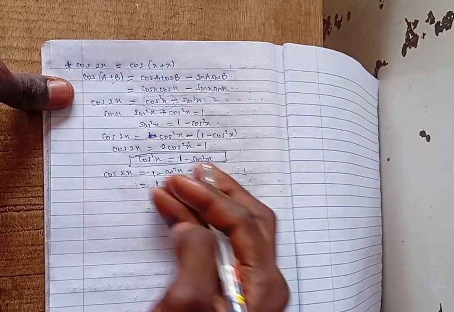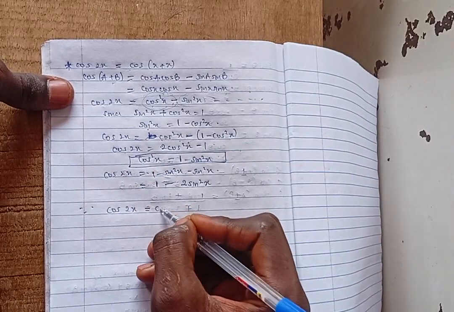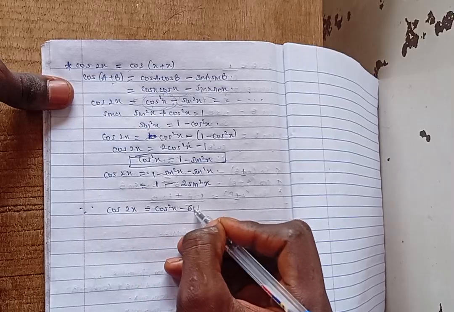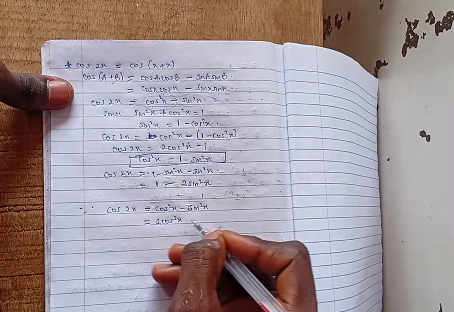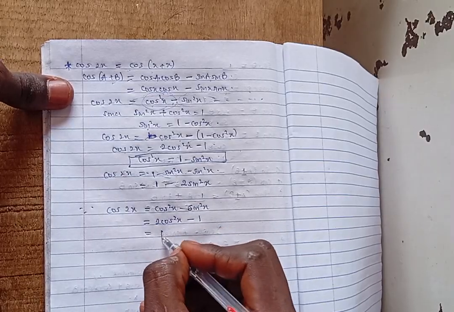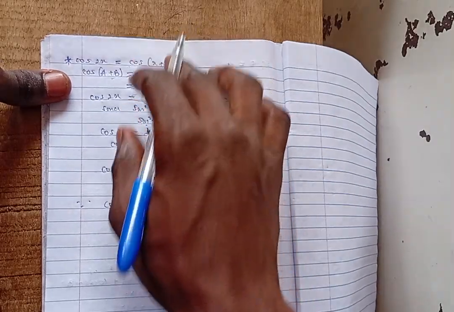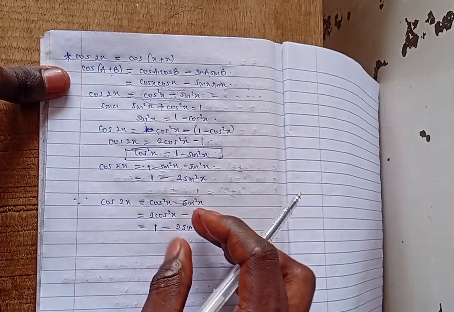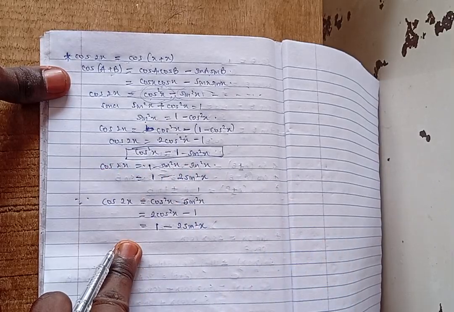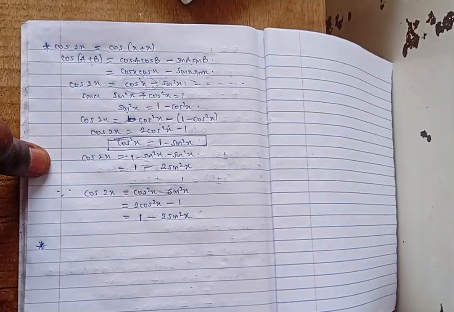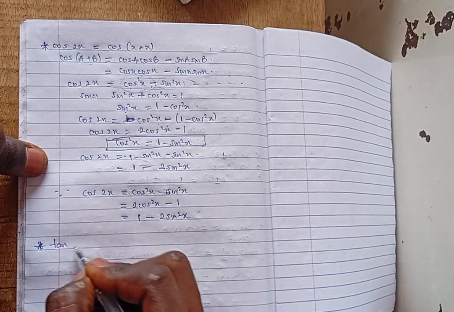So the three formulas to solve for cos 2x are: cos square x minus sine square x, 2 cos square x minus 1, and 1 minus 2 sine square x. So that's the three formulas that you can use to find cos 2x. So this is it. The next one is tan 2A.